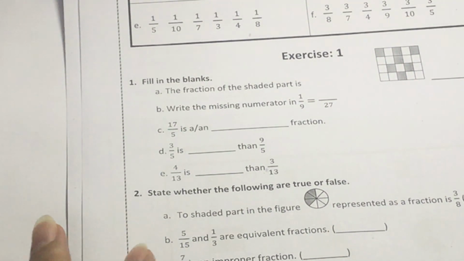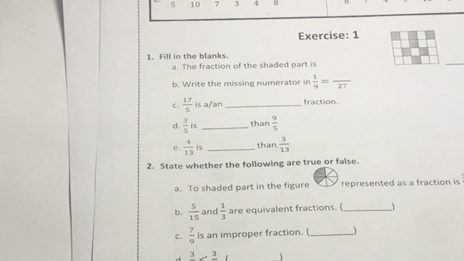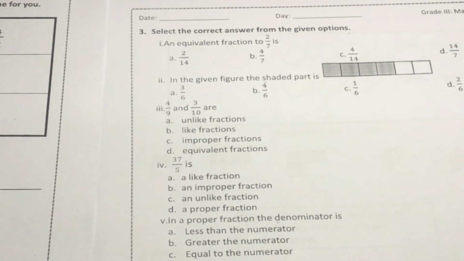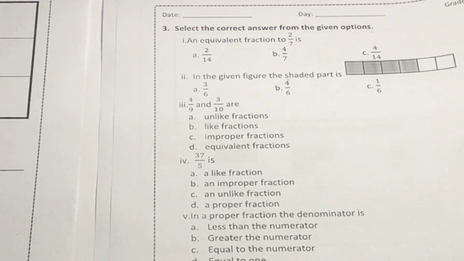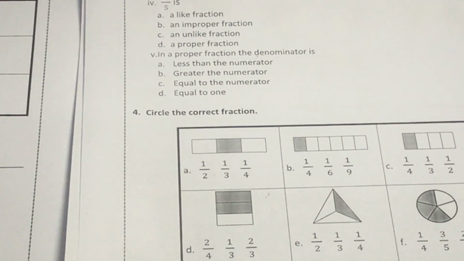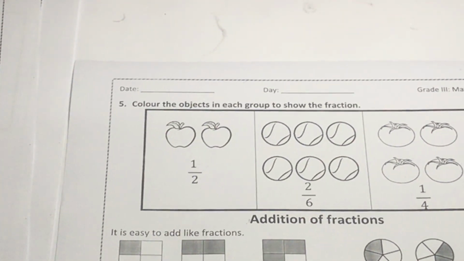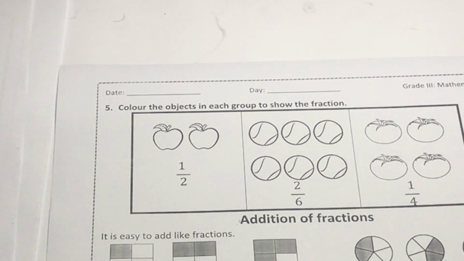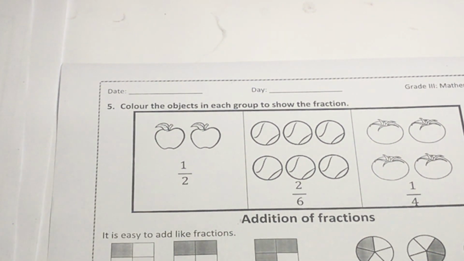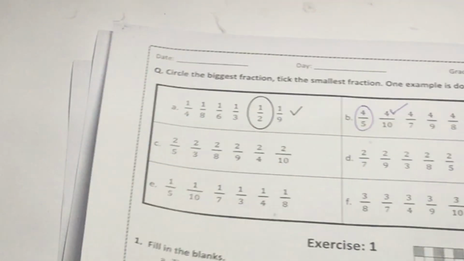Here you have fill in the blanks, state whether the following are true or false. On page number 61, you have the question. Select the correct answer from the given options. Then on question number 4, you have circle the correct fraction. And on page number 62, your last question of this exercise, color the objects in each group to show the fraction. Students, we have discussed all the related topics of this exercise, so you can solve this exercise yourself.